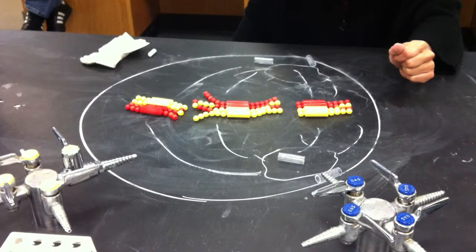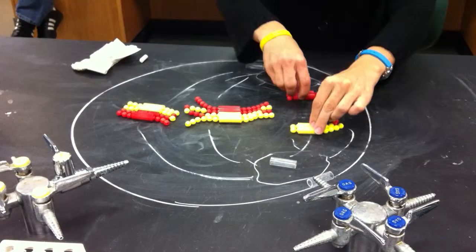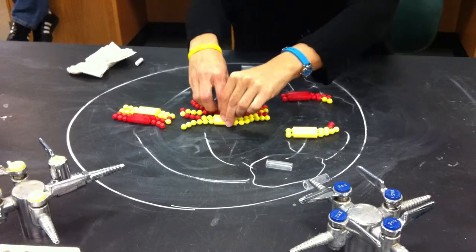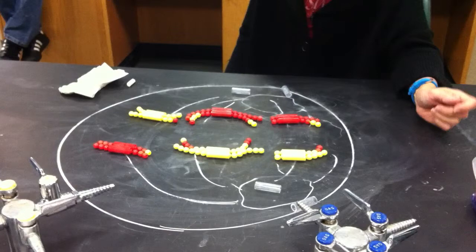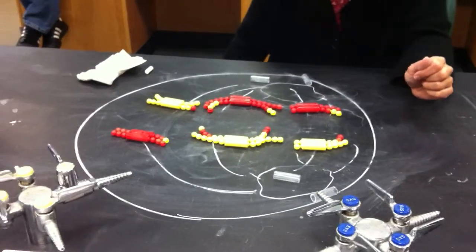Where do they pull apart? Synapse. During anaphase 1, the homologous pairs separate where they synapse together. Very different than anaphase of mitosis.